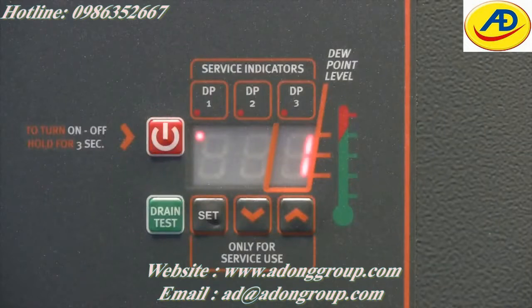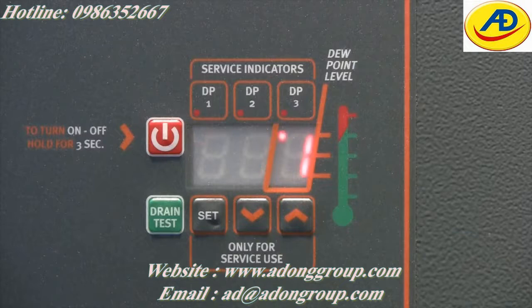The DP1 light, on constantly when the refrigeration compressor is running. When programming mode is activated, DP1 is blinking. The DP2 light, on constantly when the condensate auto drain is energized. The DP3 light, on constantly when the speed of the fan is 100%. When fan speed is less than 100%, the DP3 light blinks. The DP3 light is off when the fan is off.